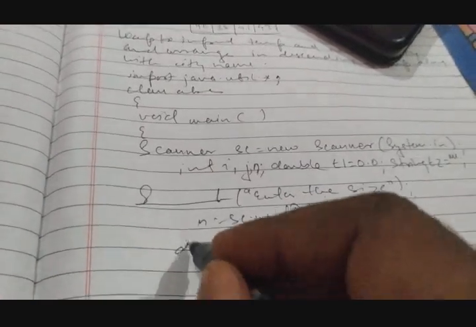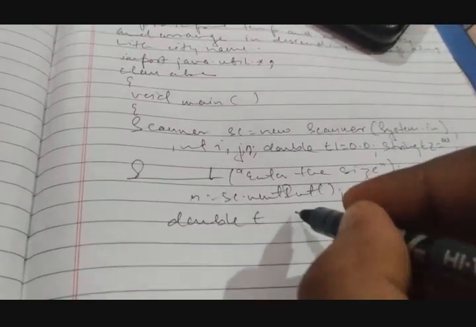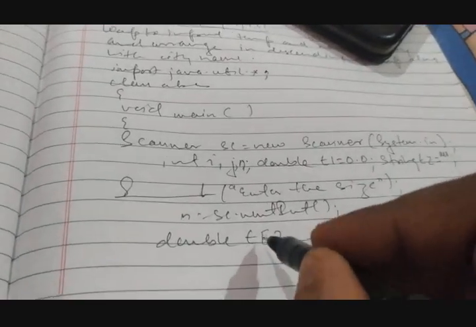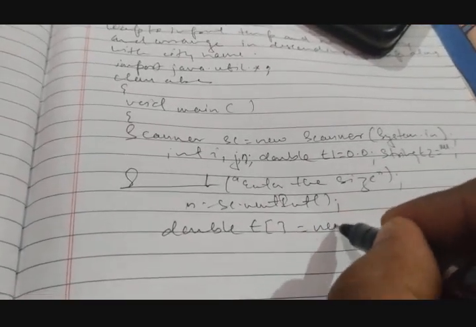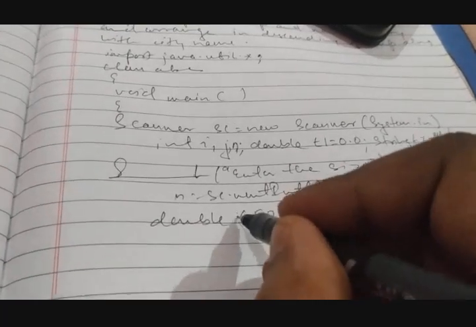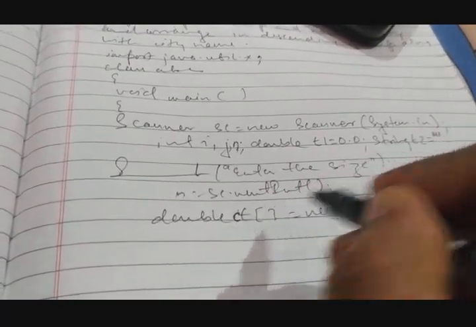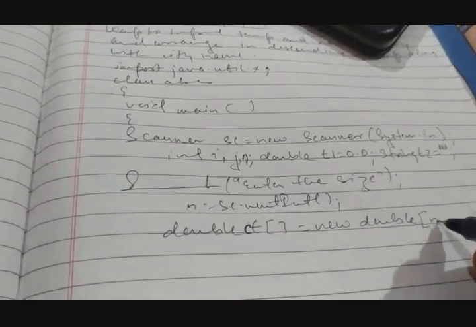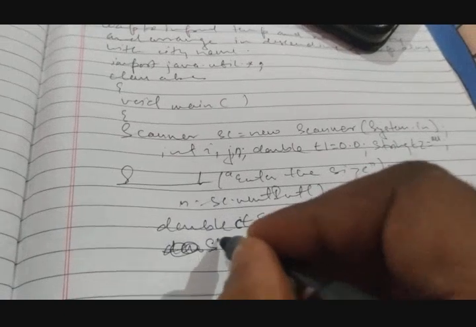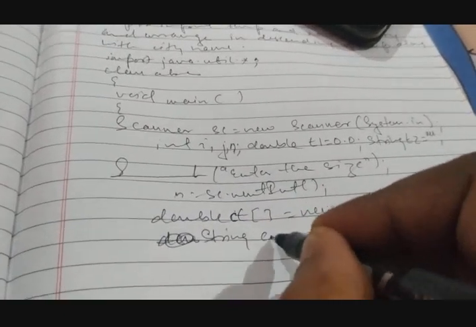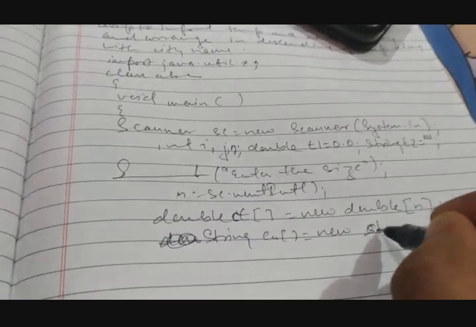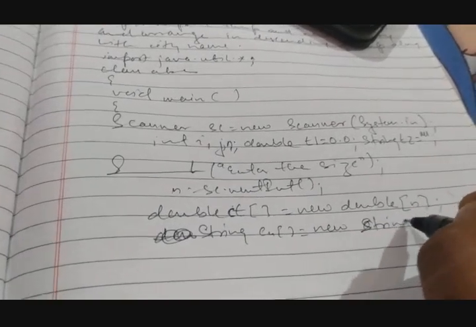Construct an array, double ct array, city temperature array, equals to new double n, and String city name array equals to new String n.